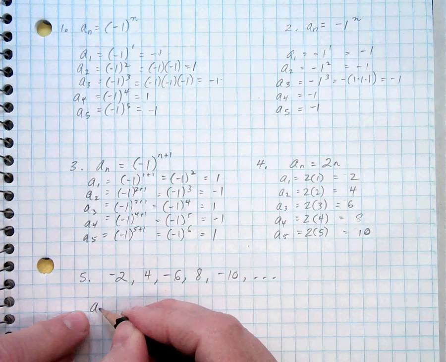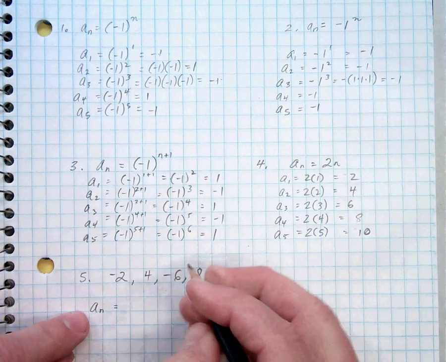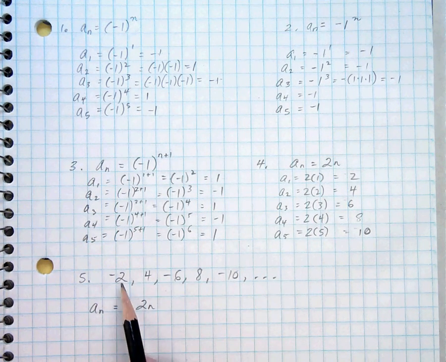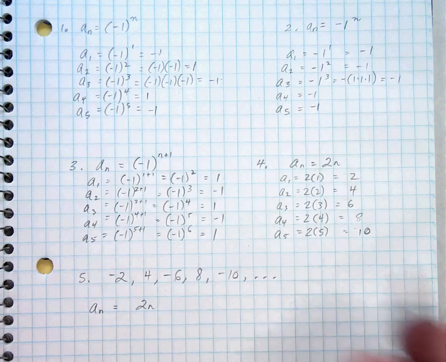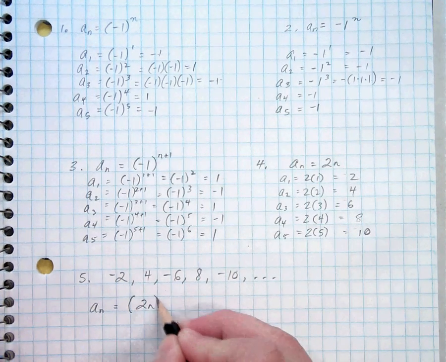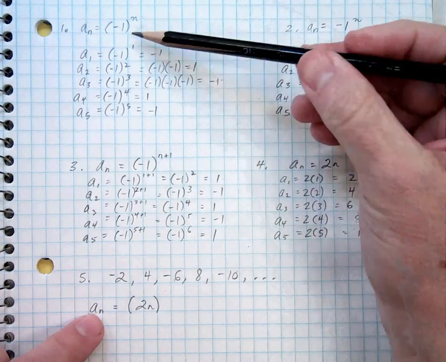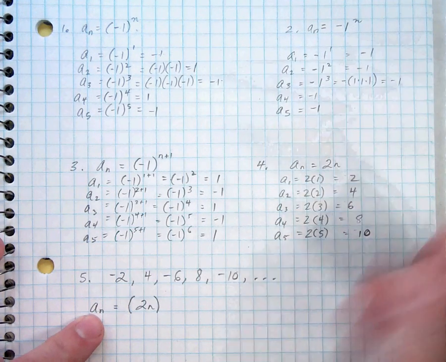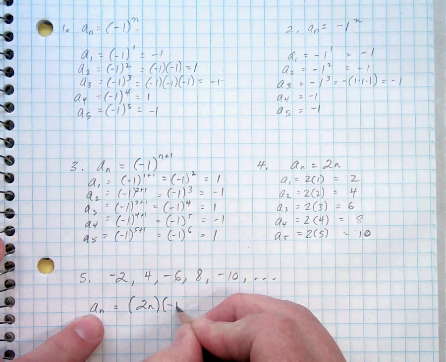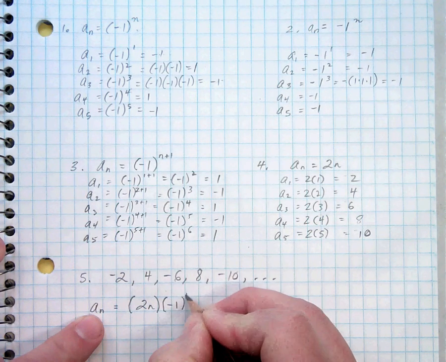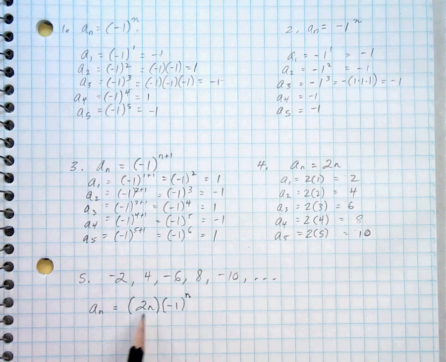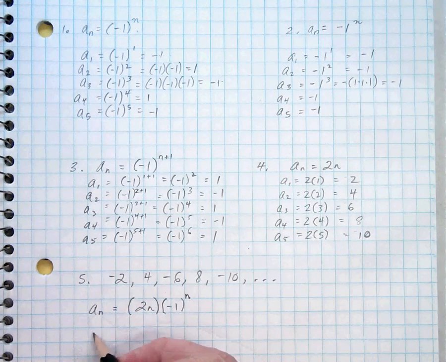A sub n is going to be 2n. What that is going to do, it's going to create this 2, 4, 6, 8, 10 without the negatives. Then I'm going to take that, I'm going to multiply it to this sequence up here, which is going to create the negative 1, positive 1. So negative 1 raised to the nth power. So now when I plug into this rule, I should get these numbers. So let's just check it and see if it works.